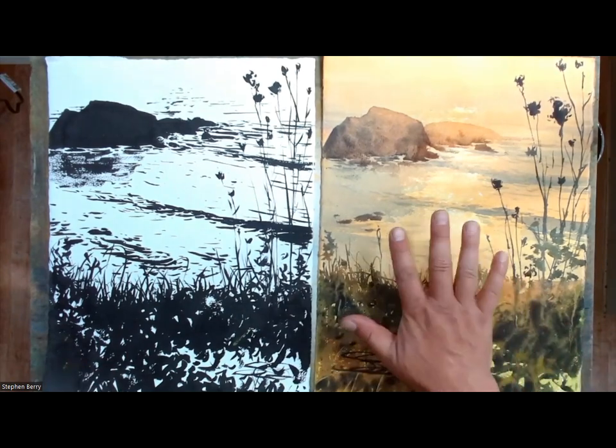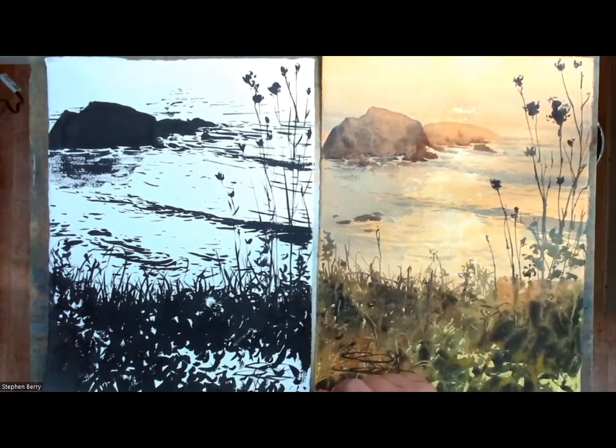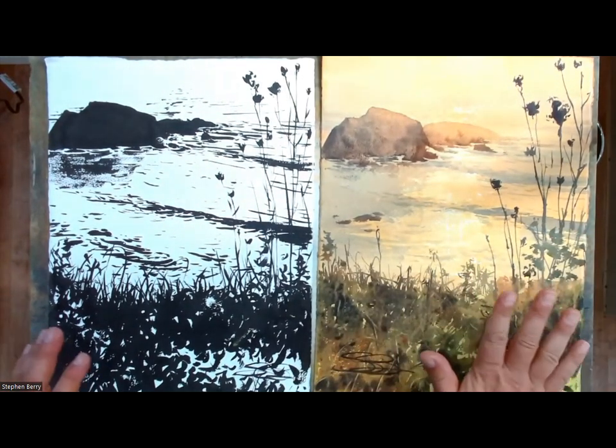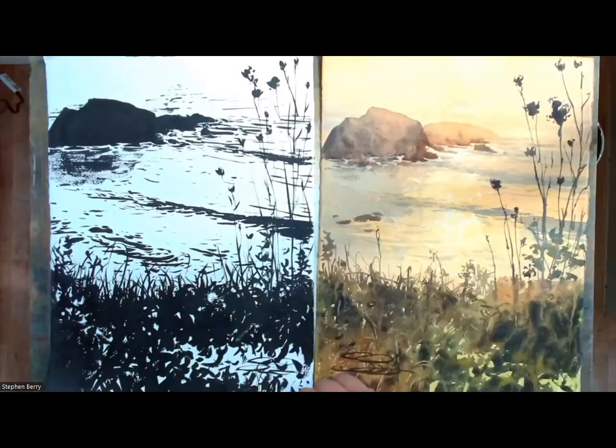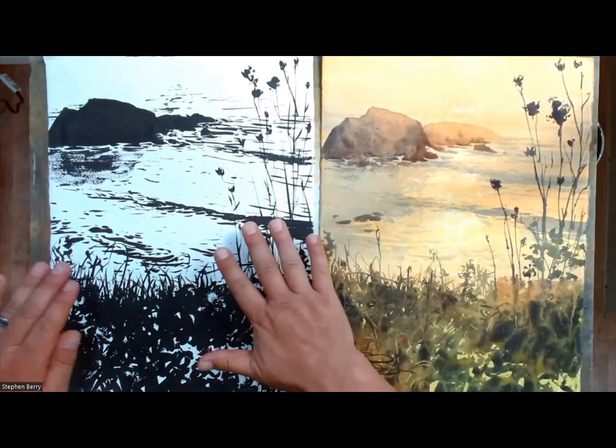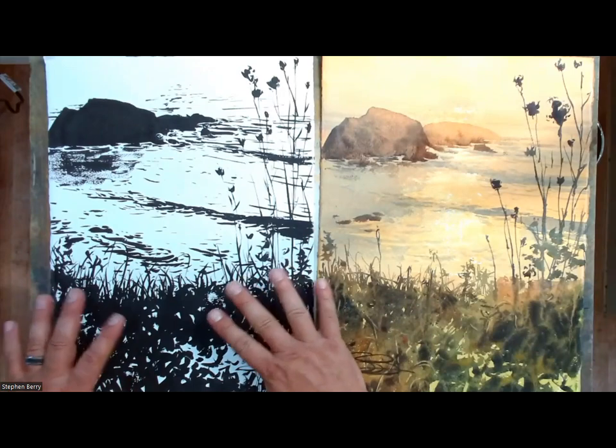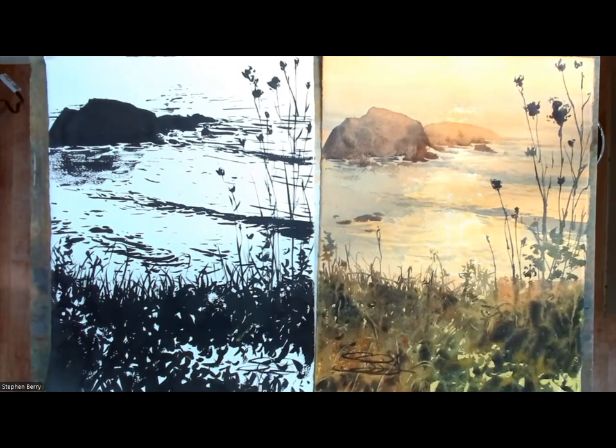So this is a painting that I finished. It was from this earlier spring. Here's my supersized ink painting I did. This is something new that I'm exploring, doing full-sized versions of these things.